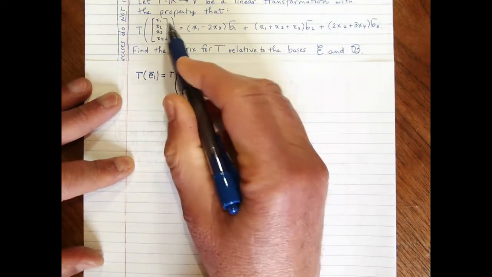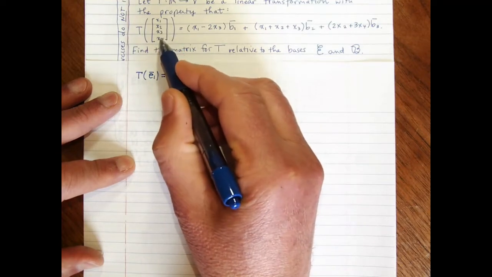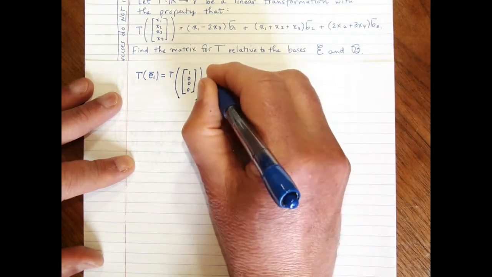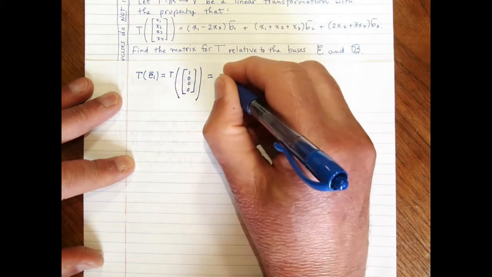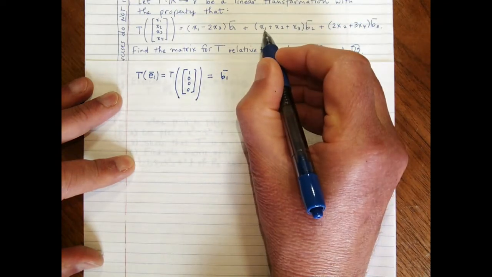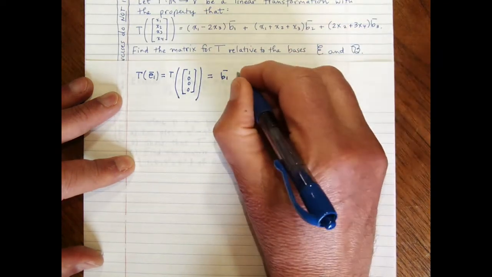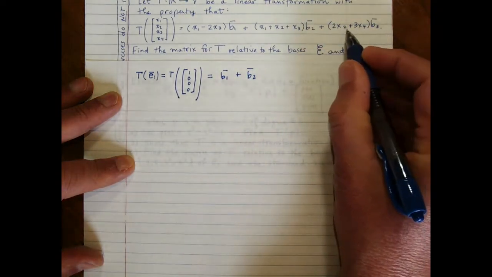If x1 is 1 and x2, x3, x4 are all 0, what am I going to get? I'm going to get 1 b1, I'm going to get 1 b2, and I'm going to get 0 b3.